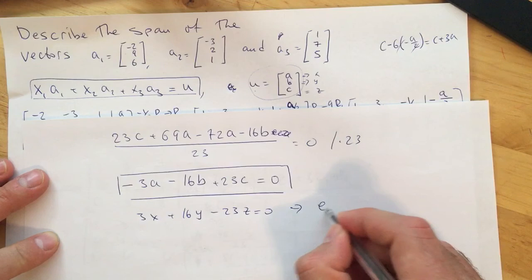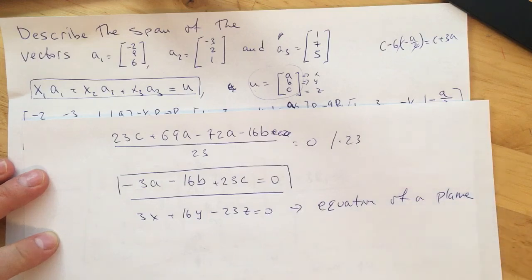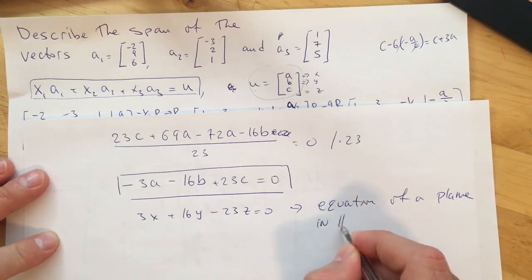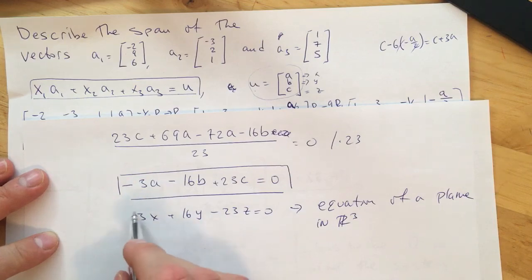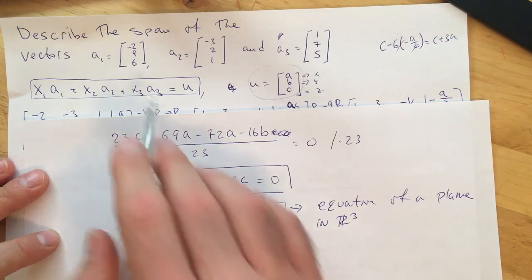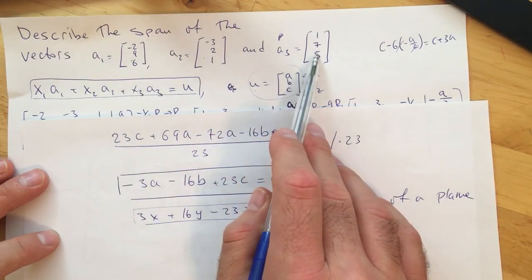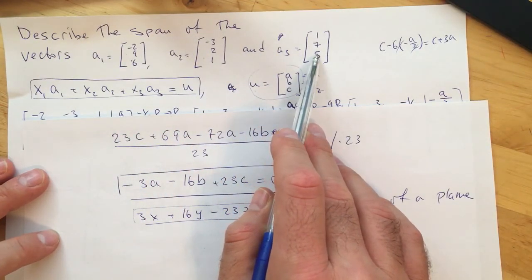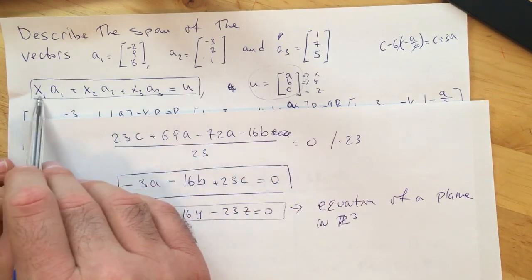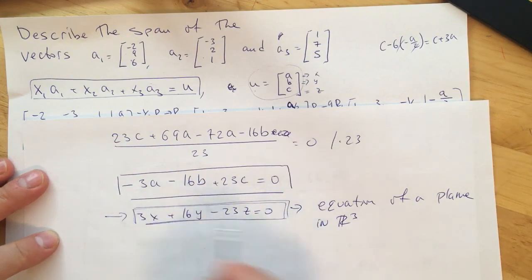What is this? Nothing else but an equation of a plane in R3. So in 3D, this is a two-dimensional plane. This particular plane is the span of these three vectors. These three vectors lie in a plane, and the linear combinations of them produce this particular plane.